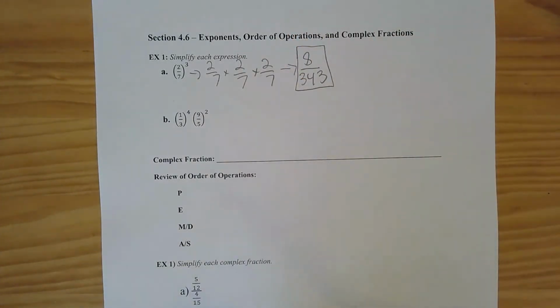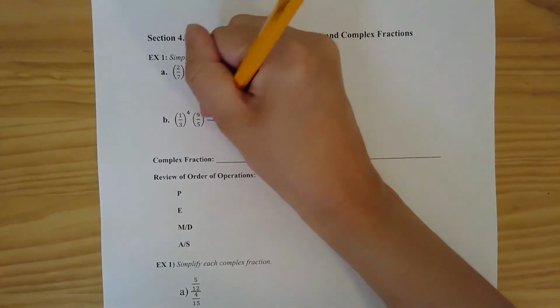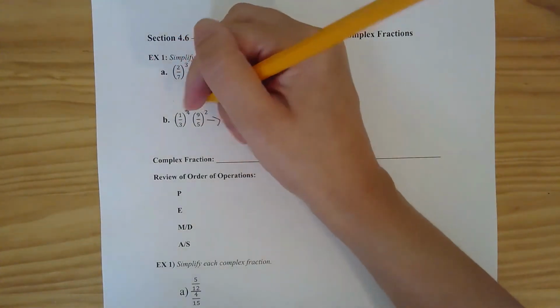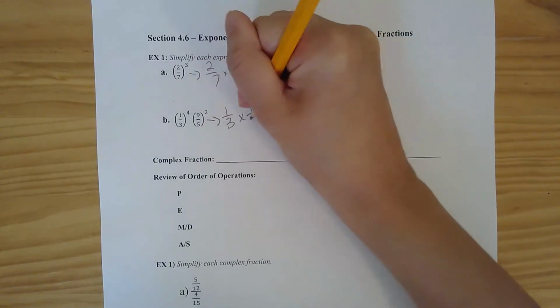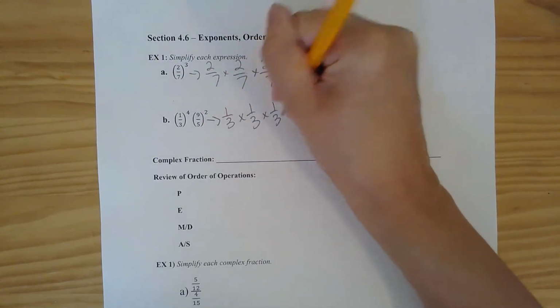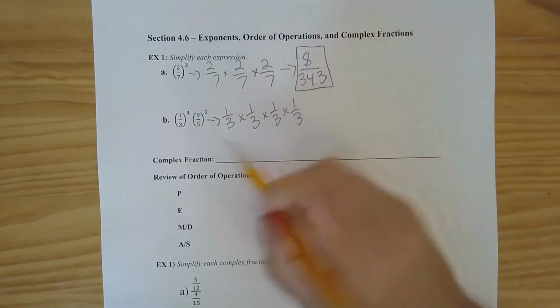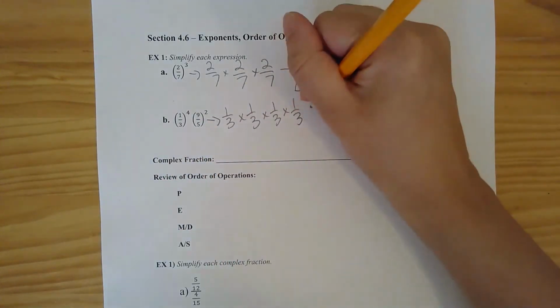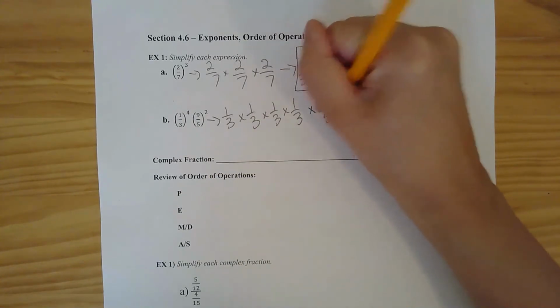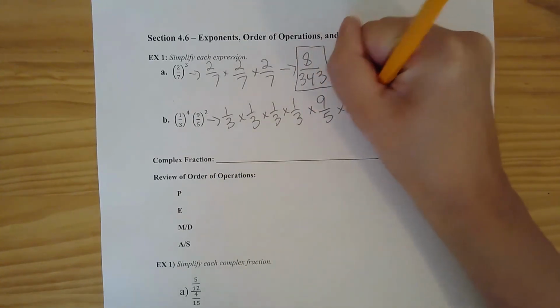Let's do another one. I've got 1/3 to the fourth power times 9/5 to the second power. What this means, just writing it out, is 1/3 multiplied by itself 4 times, so 1/3 times 1/3 times 1/3 times 1/3. And then that is multiplied by 9/5 2 times, so times 9/5 and times 9/5.